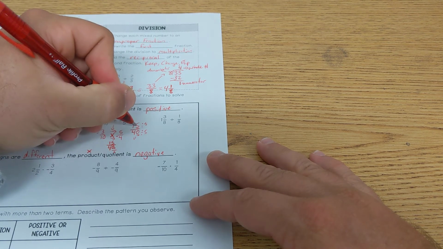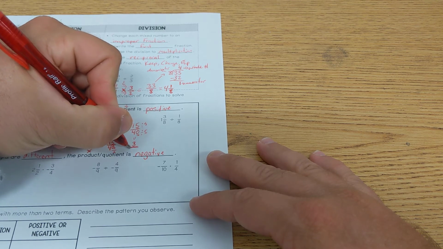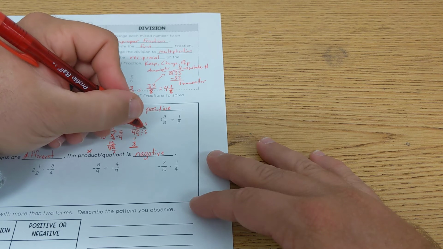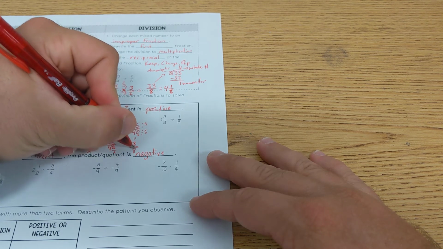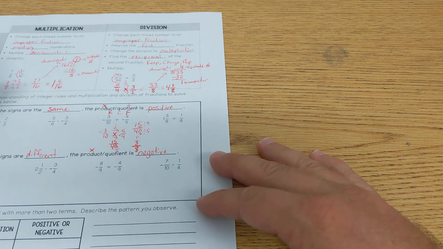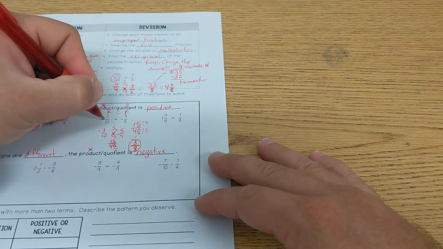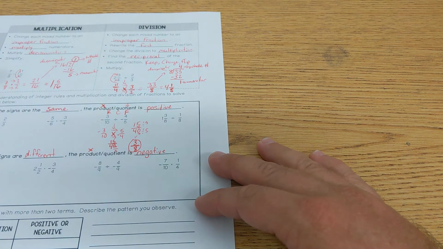So we divide the top and the bottom by 5. Okay? And 15 divided by 5 is 3. Okay? 40 divided by 5 is 8. So 3/8 would be our final answer, okay, for this one. Okay.